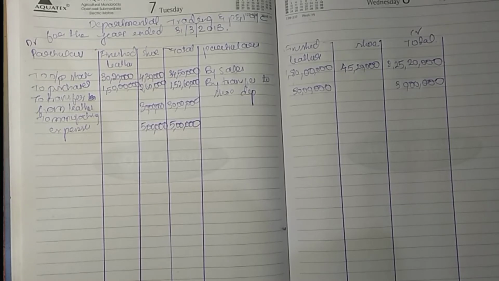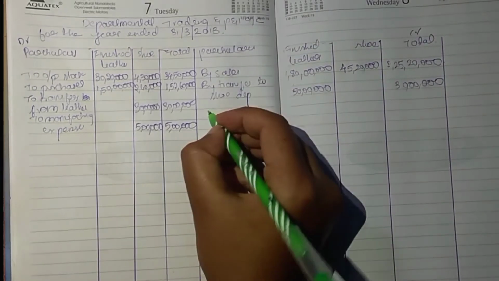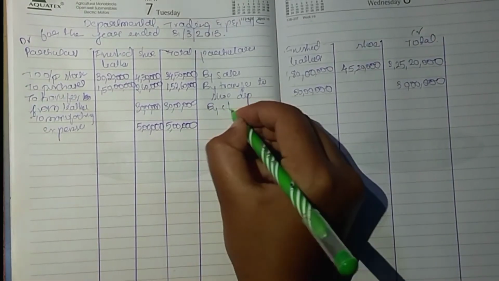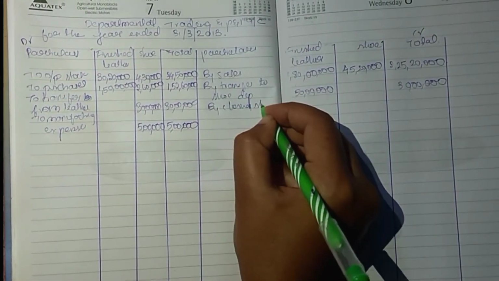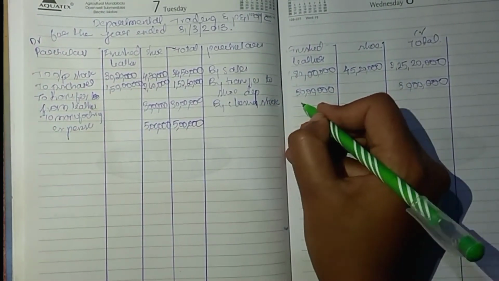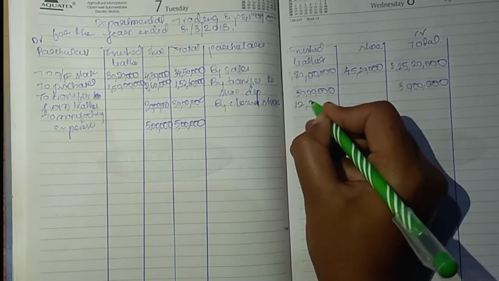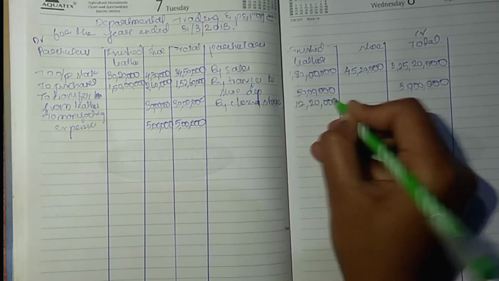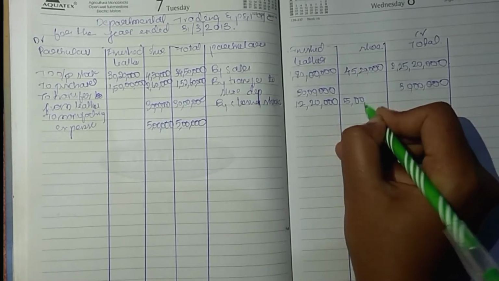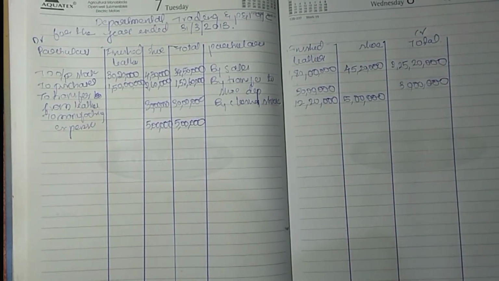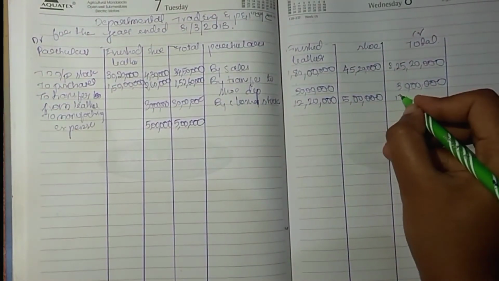They do not come under the trading account. Hence we will end the trading account by entering the closing stock. By closing stock, finished leather is 12 lakhs 20,000 and the shoe department is 5 lakhs. The total is 17 lakhs 20,000.